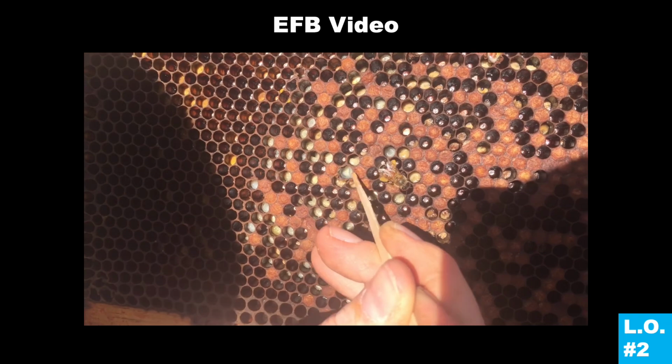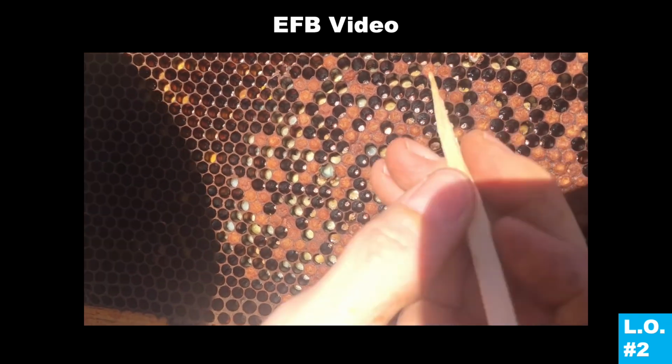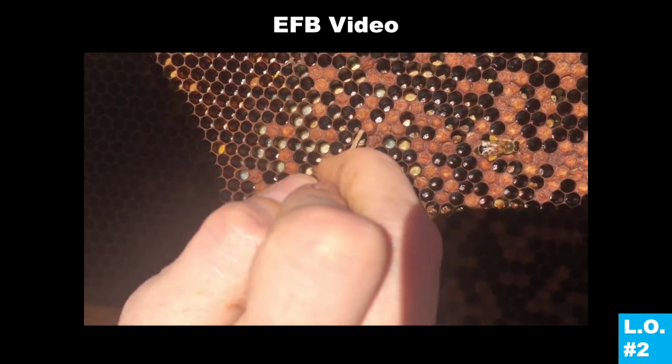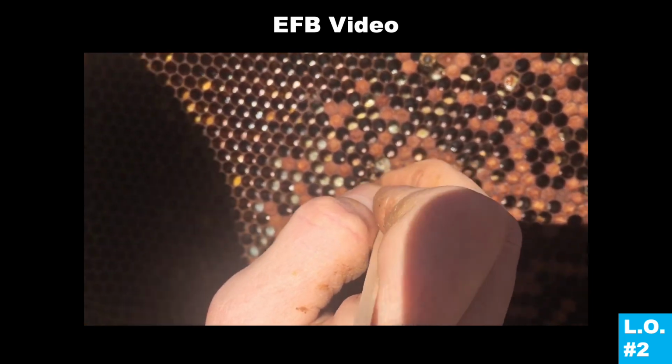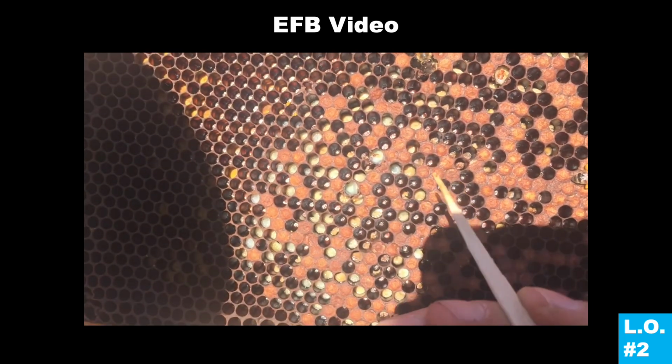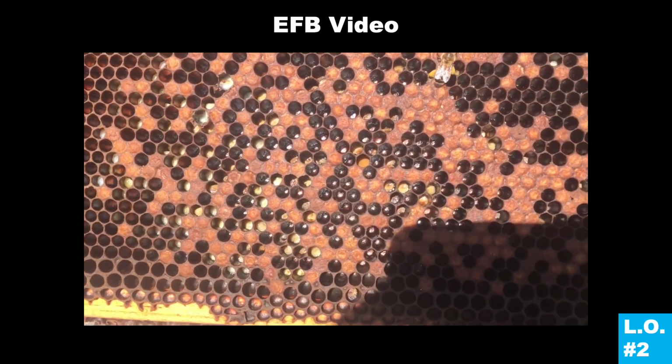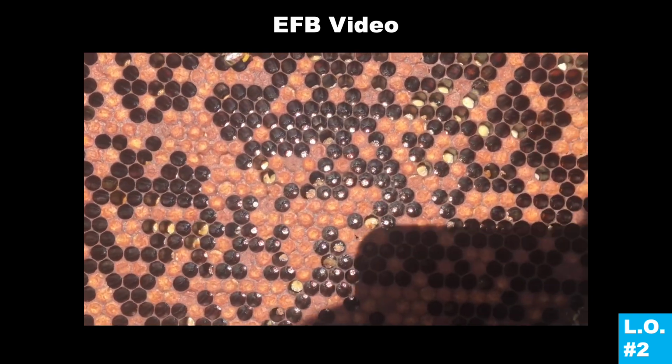It's not roping, to look like an American foul brood. We'll do one more. Capped cell, stir it up, and pull it out. No ropiness. So it's not American foul brood. This is European foul brood.